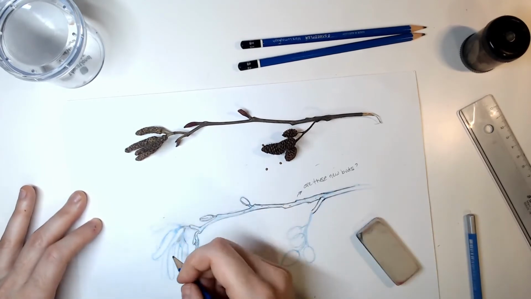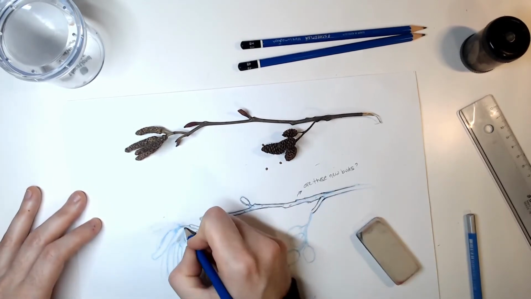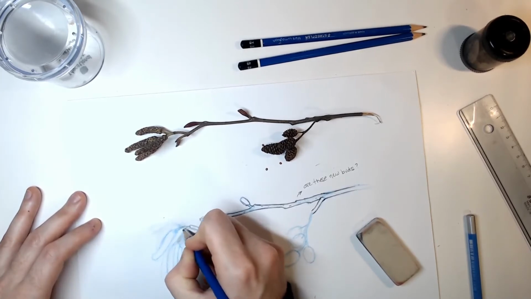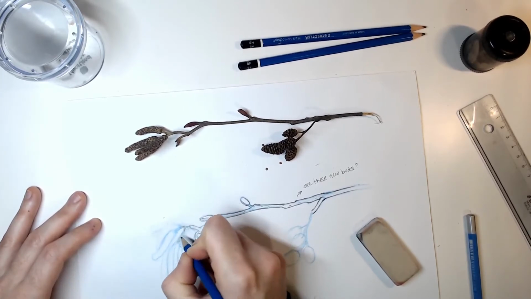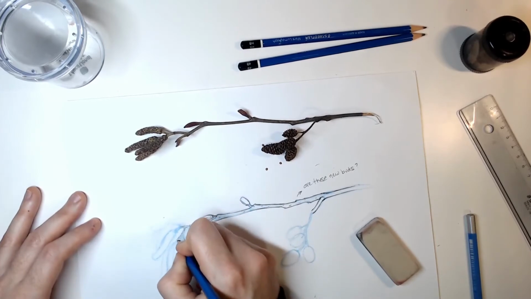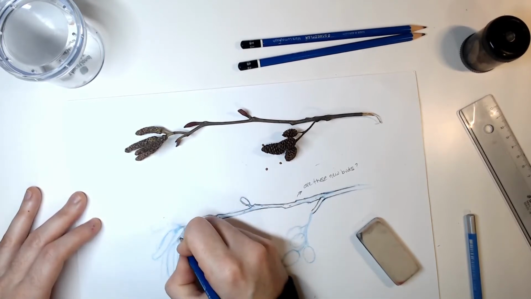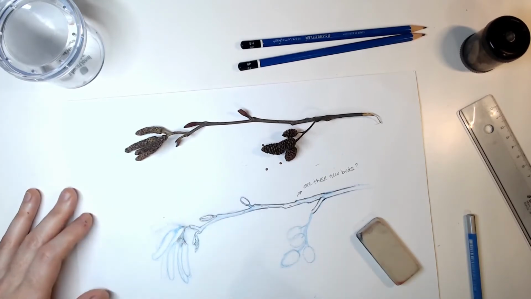Let's see if I got this right. We have one there, then this branches out, and this branches here, and then there we go.